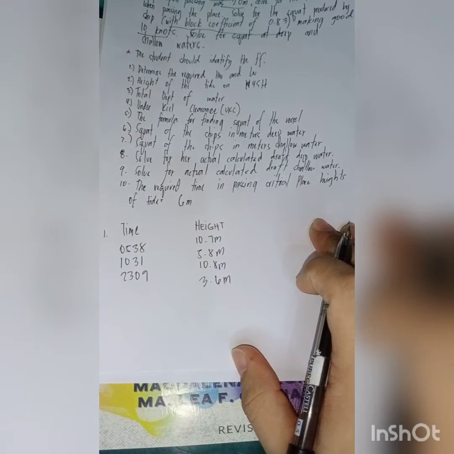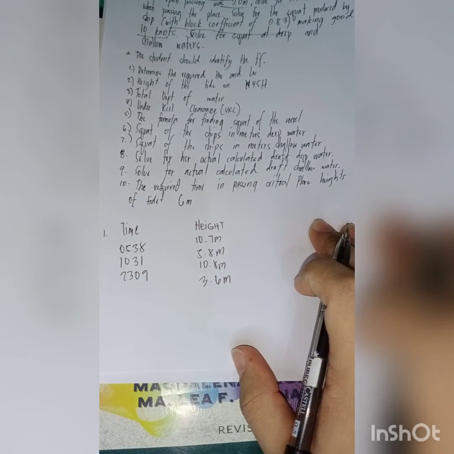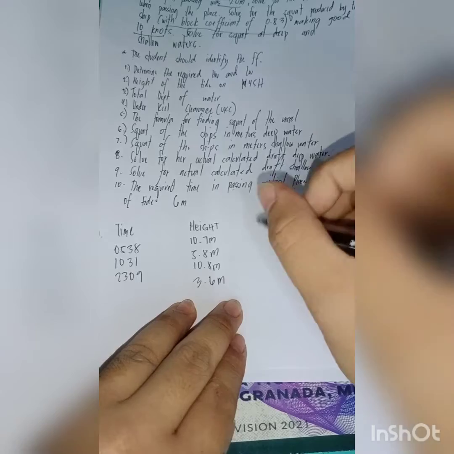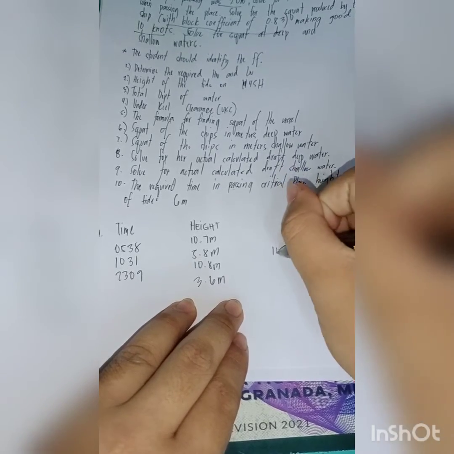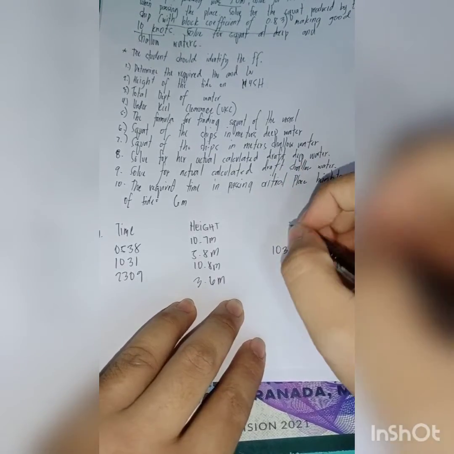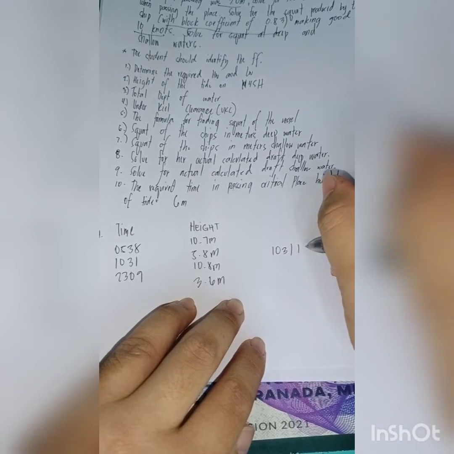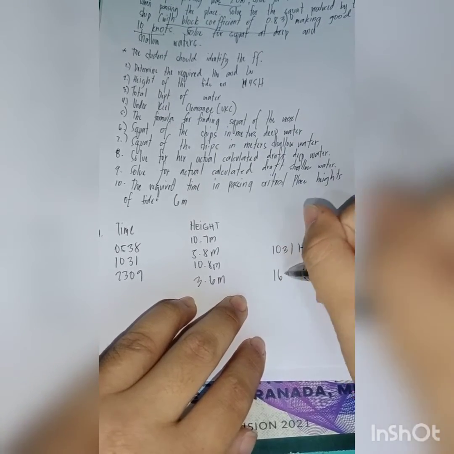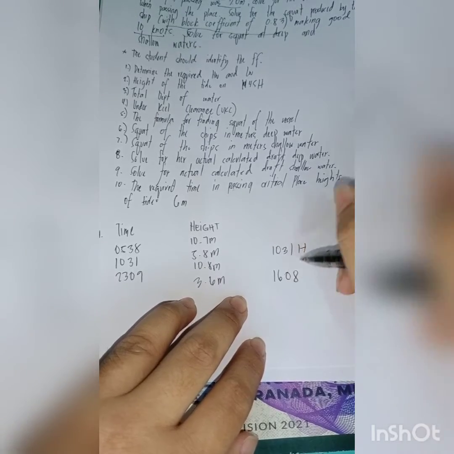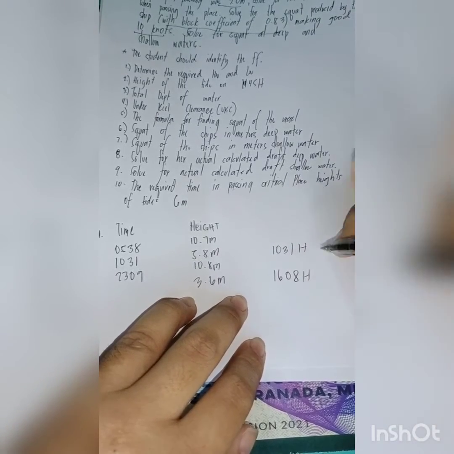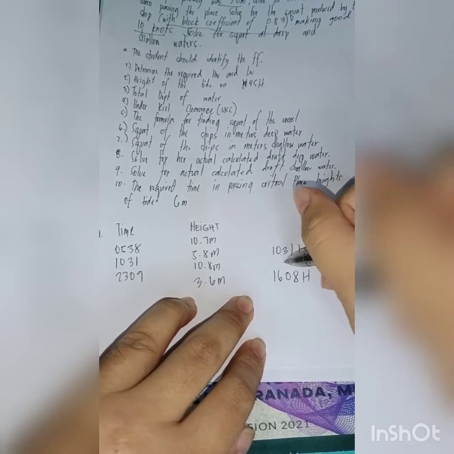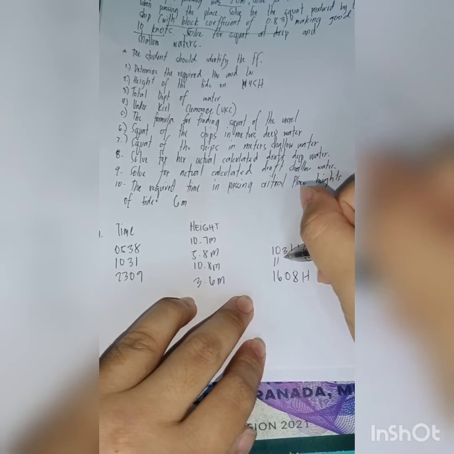So you need to see the difference to see the real time. So 10:31, we're going to put the 10:31 here, and 16:08, between the 11:45, with the 10:31 and 16:08.